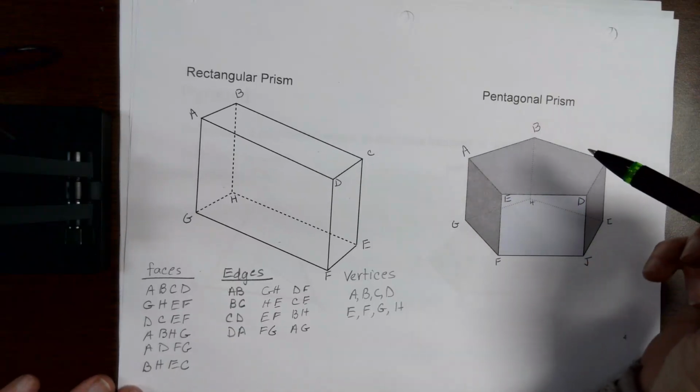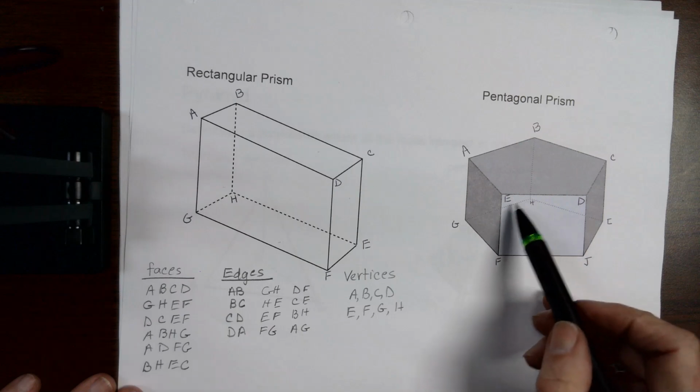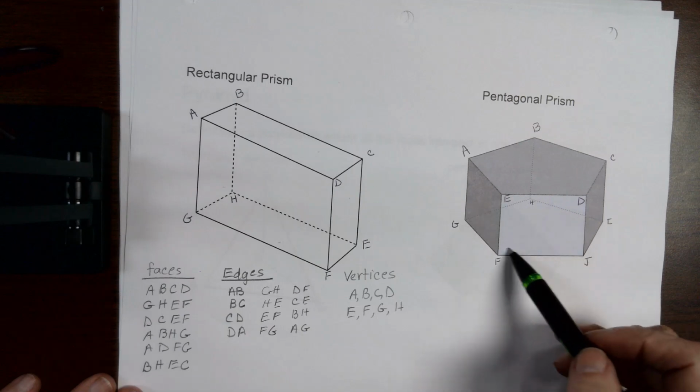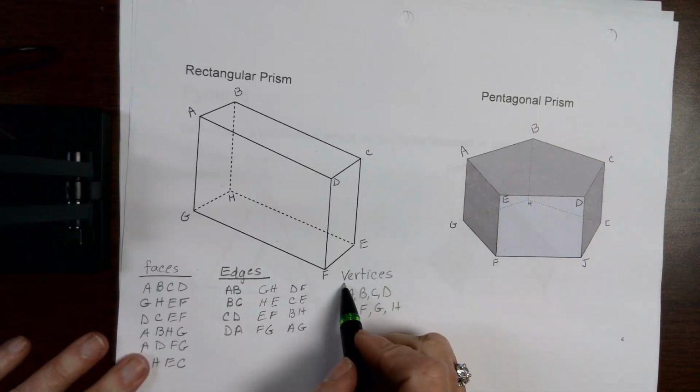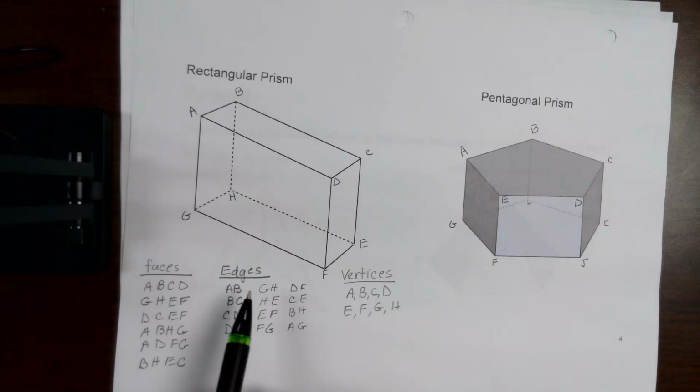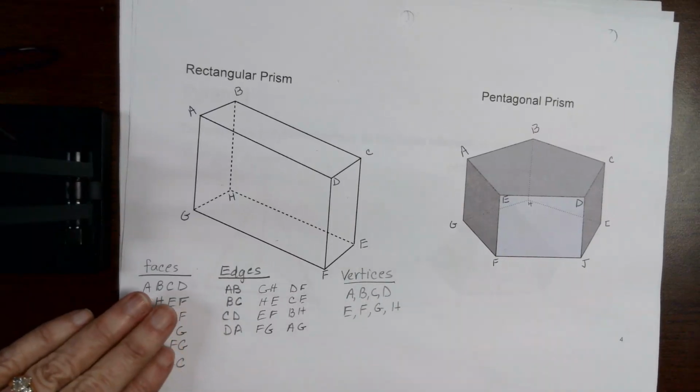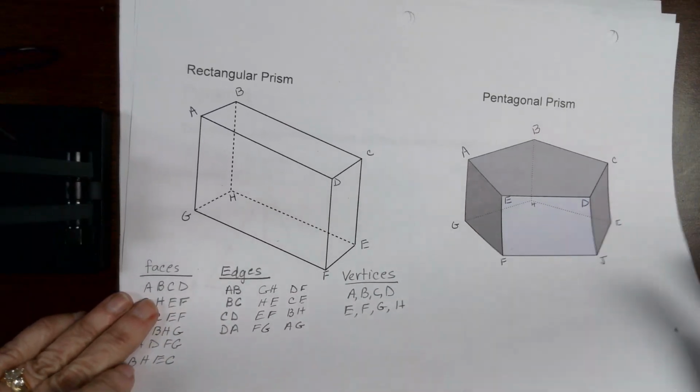This is what we call a pentagonal prism because the base of it is a pentagon. So again, I'm not going to take the time to do this, but you'll be able to name the faces, the edges, and the vertices, and name that as a pentagonal prism.